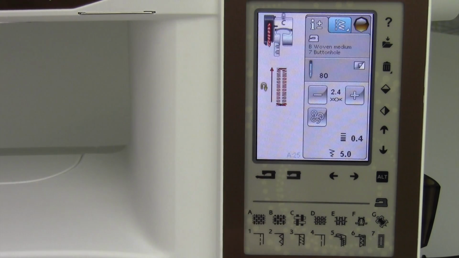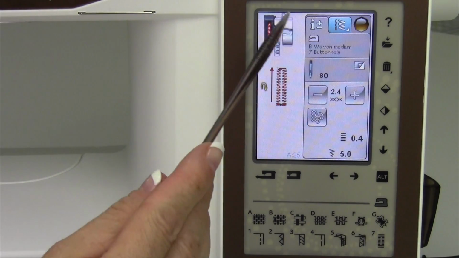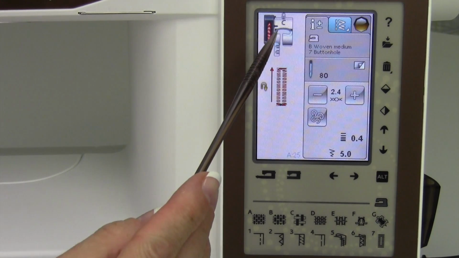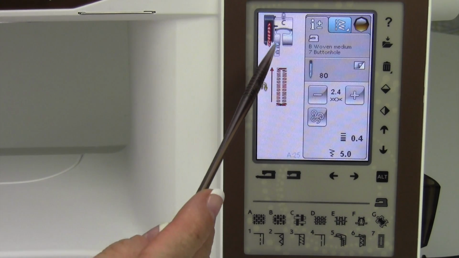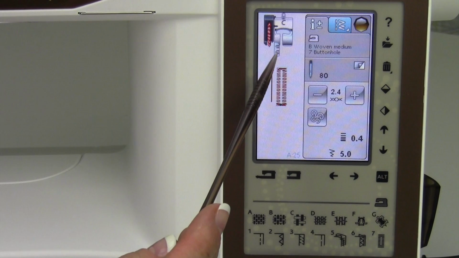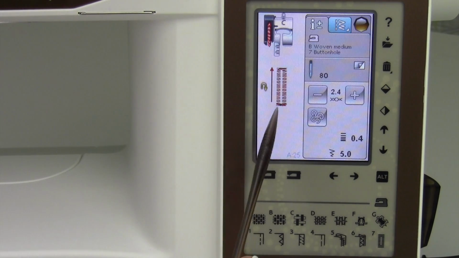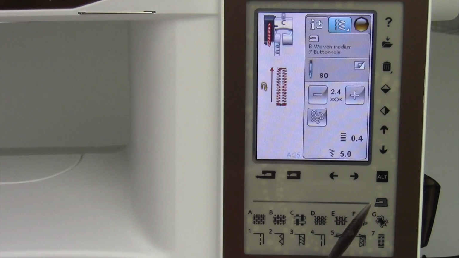The last one, buttonholes. You notice you have quite a few buttonholes on this machine. Which one is the right one for the fabric? Pick your fabric, pick buttonhole. You'll be guided to which foot to use, whether it's going to be the automatic foot with the red wheel that you plug in, or the manual foot where you're going to set it up for the length that you're doing.